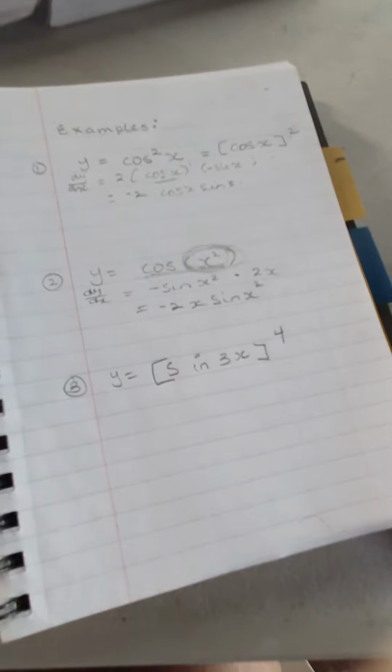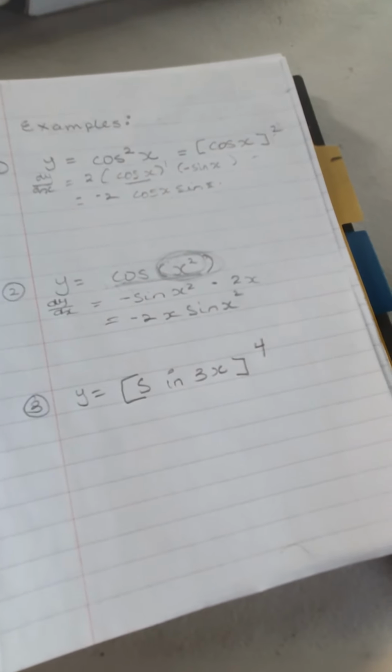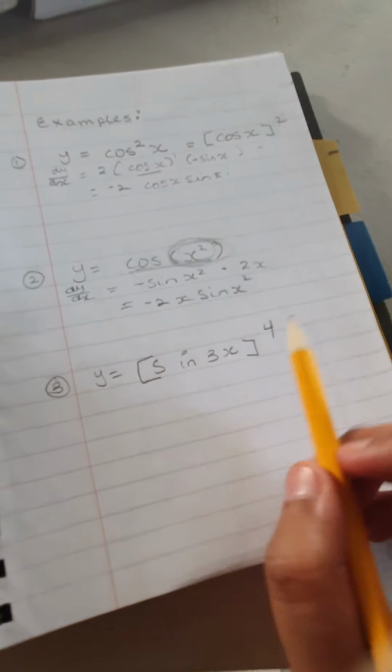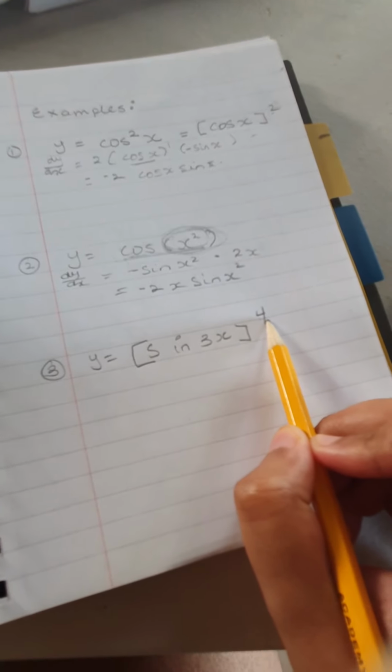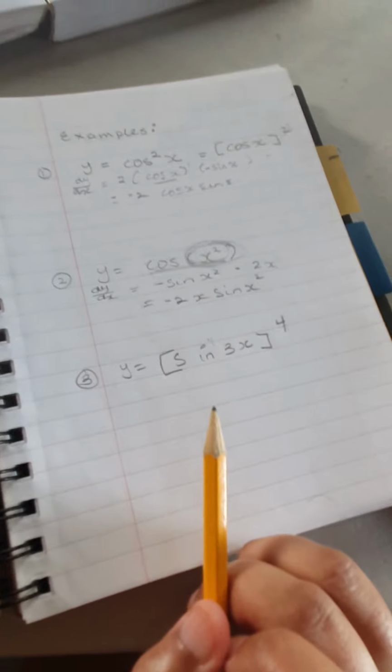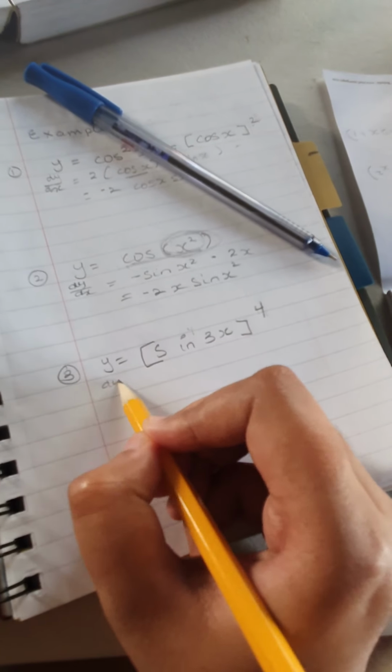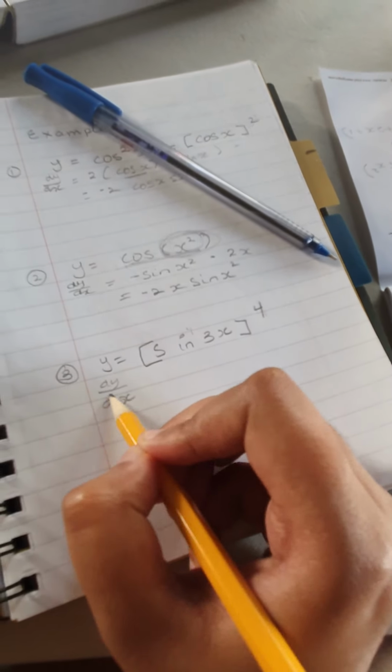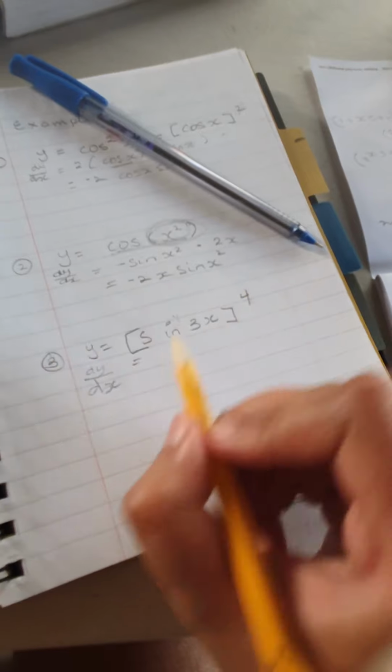Okay, so number 3 is just like number 1, except they actually wrote the 4 on the outside for you, right? If they wanted, they could have put that 4 here and made things a little more complicated. So we're going to work out this now using the shortcut again, right? So dy dx would be, forgive my handwriting please, we put the 4 in front.